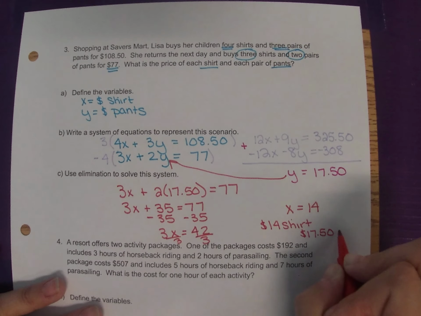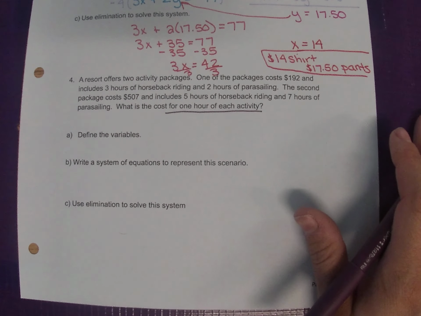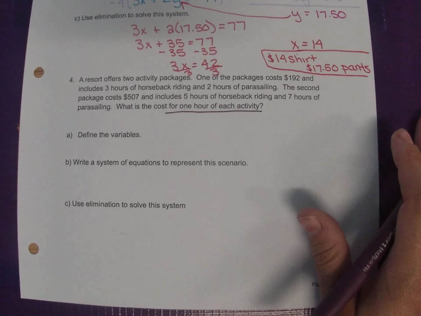Now the key here is making sure we define our variables based off of the question, not anything that we're reading. It's a little bit tempting to pick package 1 and package 2, but package 1 and package 2 are my two equations, not my two variables, right? This is wanting what is the cost for 1 hour of each activity. And my two activities, so this is going to be my cost per hour of horseback riding, and my y is going to be my cost per hour of parasailing.